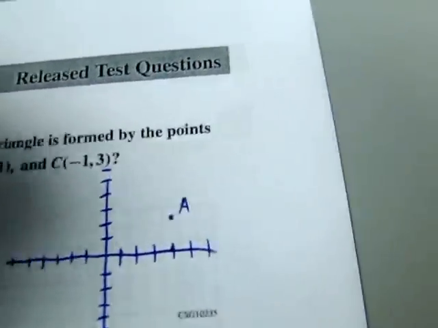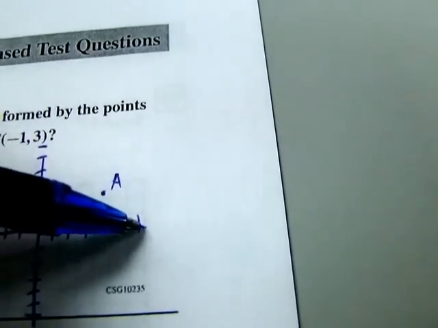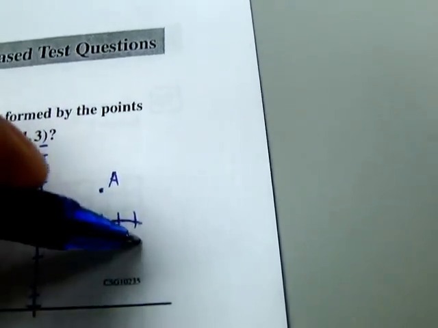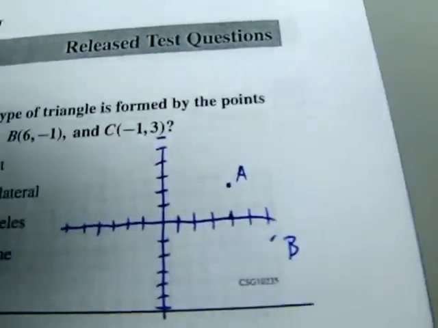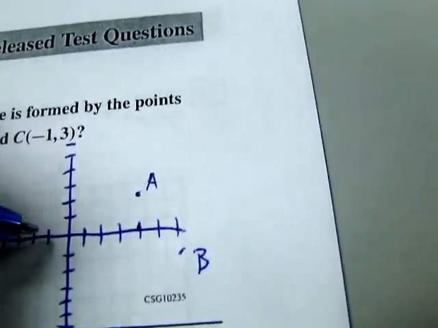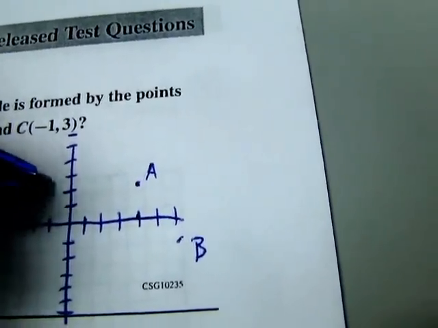B will be 6, negative 1. So this is 4, this is 6, and that's negative 1. So there you have B. And C will be negative 1, 3. So here's negative 1, 1, 2, 3.